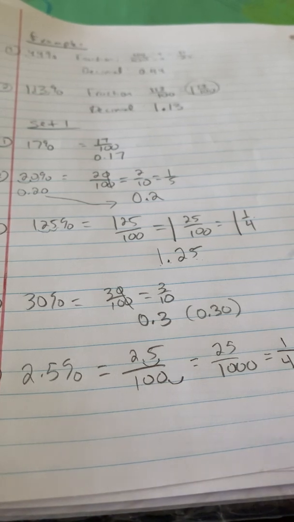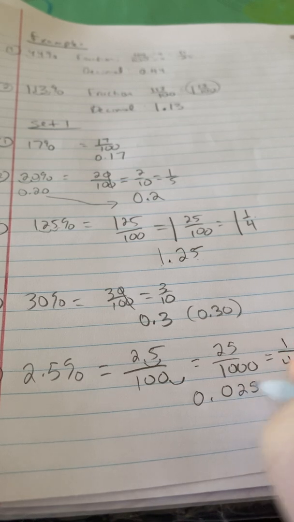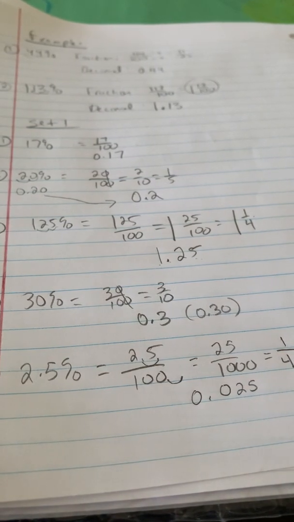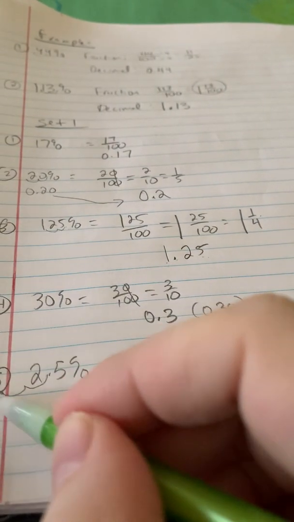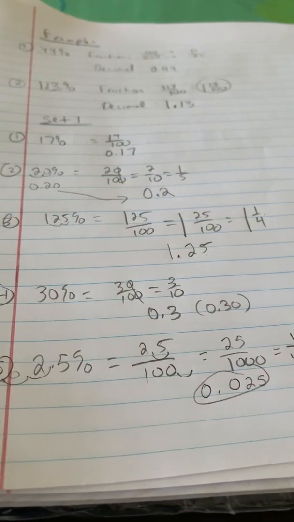As a decimal, 25 thousandths is 0.025. Not 0.25. 0.25 would have been hundredths, but we're in thousandths. I also could have just moved my decimal over twice, 1, 2, which gives me 0.025. That's my final answer for the decimal.